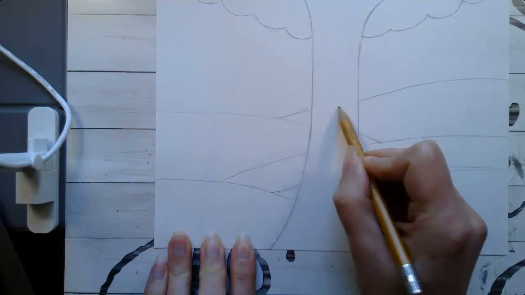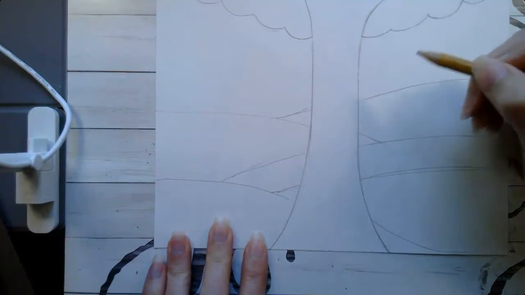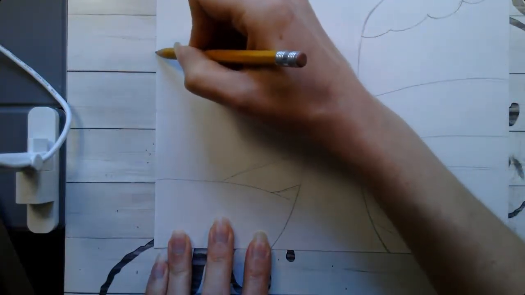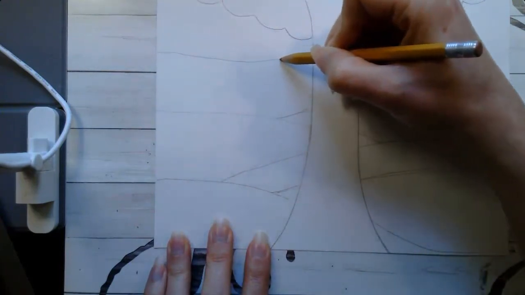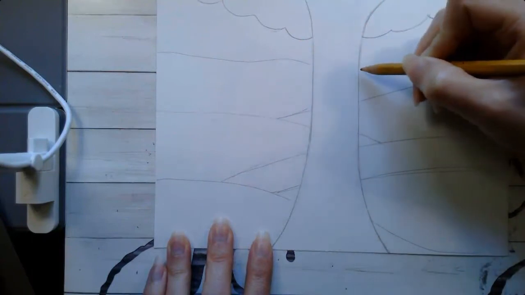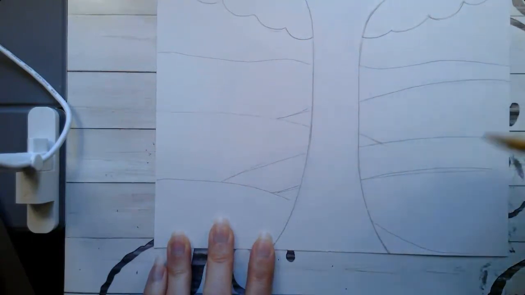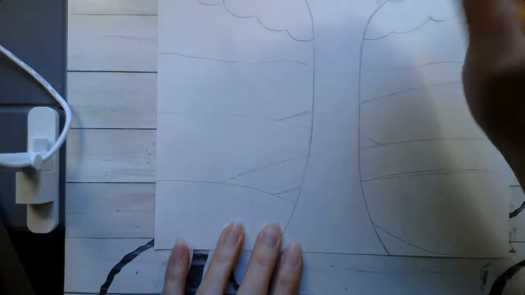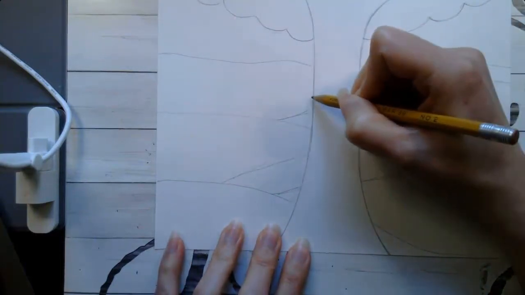So I'm just kind of imagining if I continued that line through there. And then I'm going to add a line right there. And we're going to go in and we're going to start adding in. Might add one more right here.